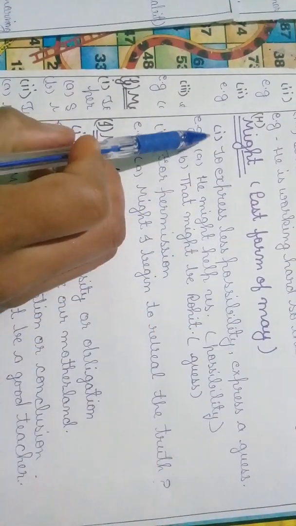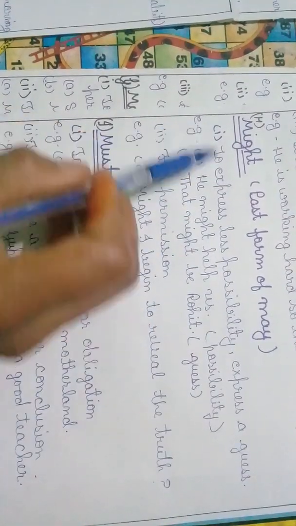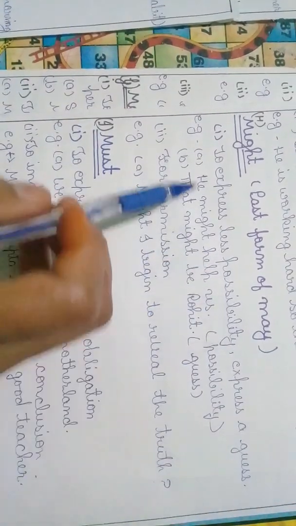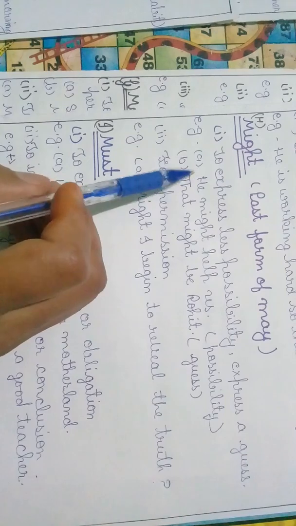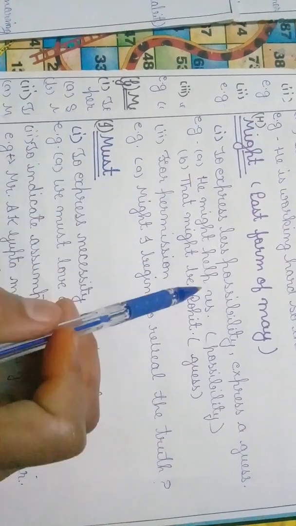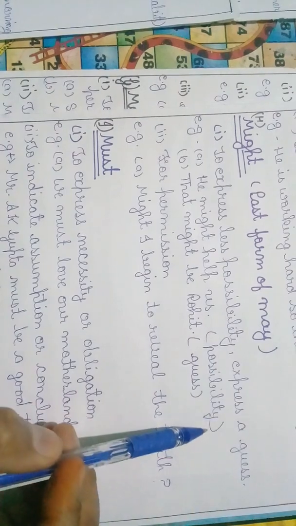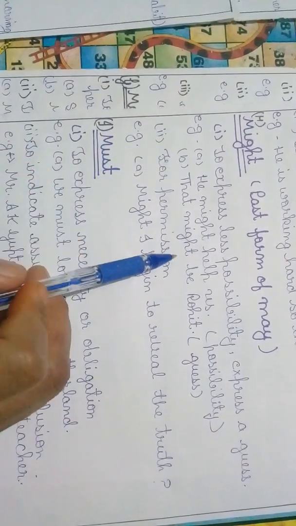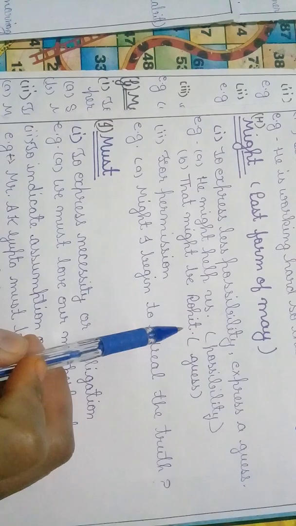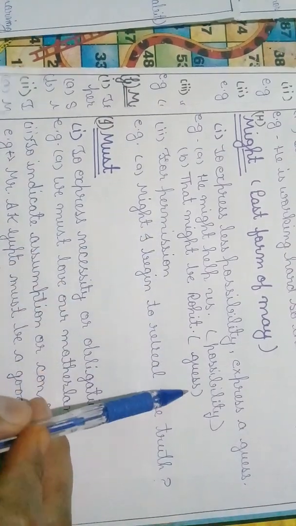Next model is might. Might is the past form of may. So the use of might is to express less possibility, express a guess, we use might. For example, he might help us. Here, the sentence shows less possibility. That might be Rohit. Here it shows a guess.